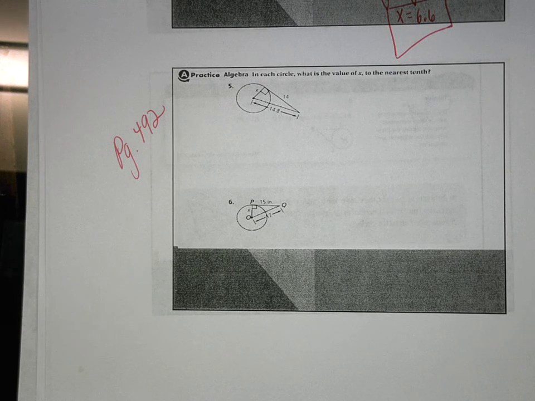Do you want to go up and do it? I got 4.8. I got 4.8. Is that right?